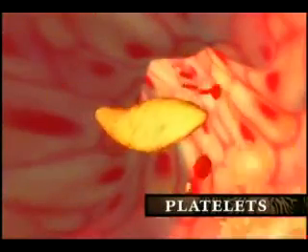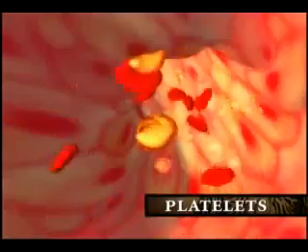Platelets are cell fragments that circulate in the blood and promote clotting. When the wall of a blood vessel is injured, platelets adhere to exposed collagen fibers and release chemoattractants that bring more platelets to the site. The injury is initially sealed by a plug of platelets. Then a clot of fibrin and red blood cells forms, giving the vessel time to repair itself.